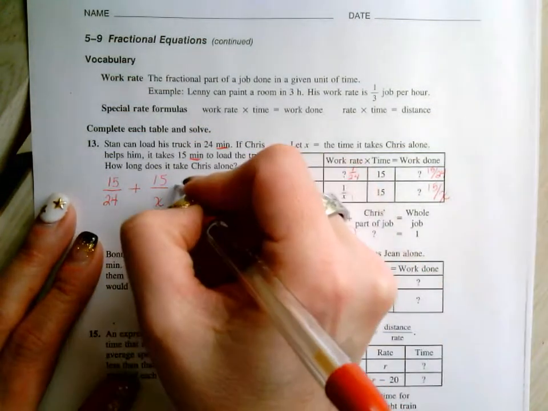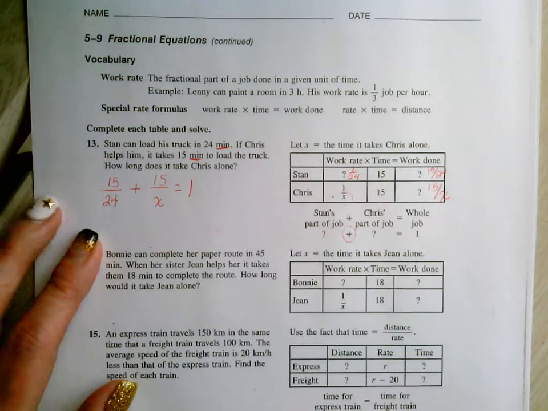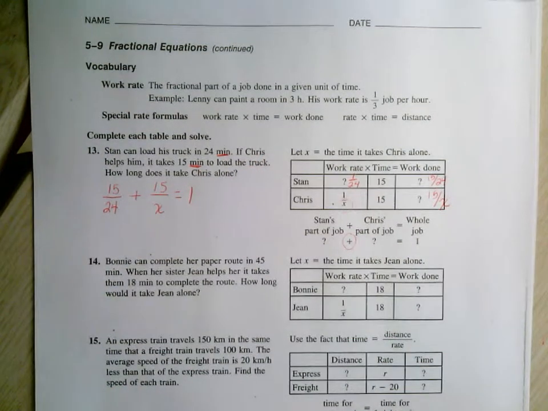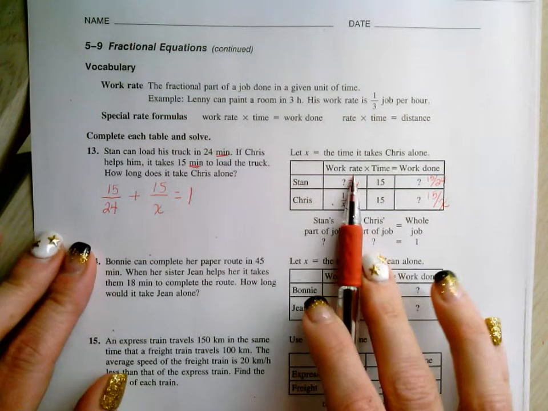These two people working together get the job done, the job being one whole unit. Okay? To start with, we're just going to find our greatest common factor and start solving. But the key is the setup.